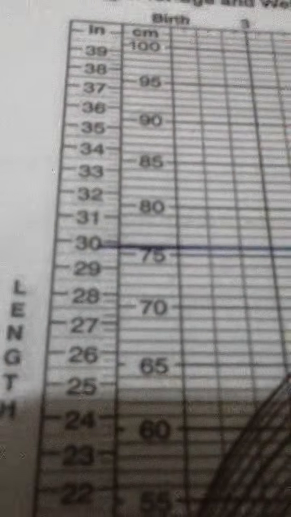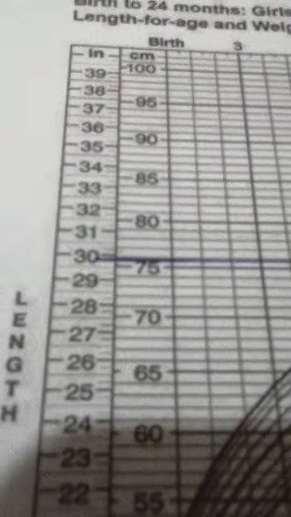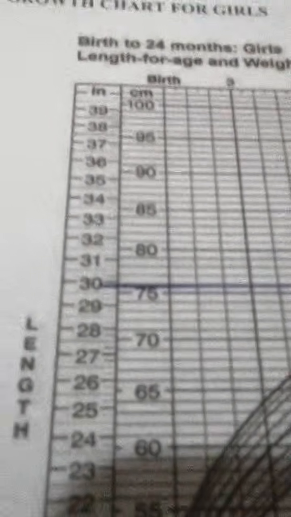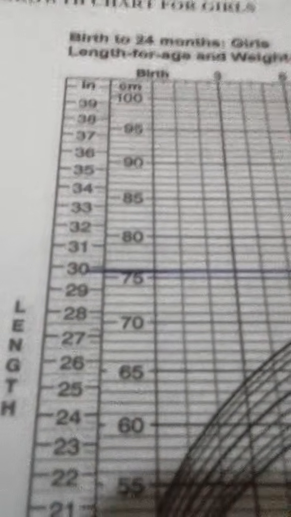If you look carefully, you can actually tell that he's on the 90th percentile. So it means he is 29.8, no, this is inches. So let us look at centimeters now.